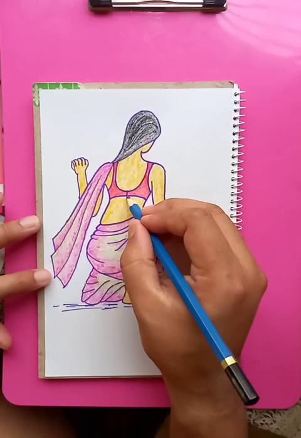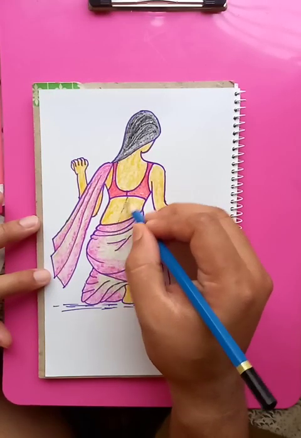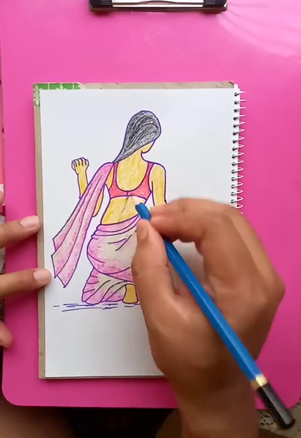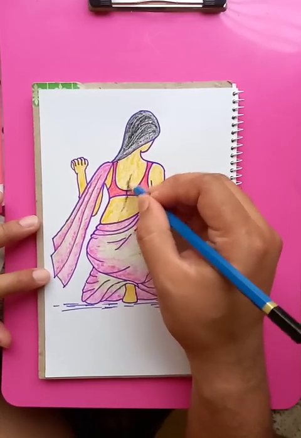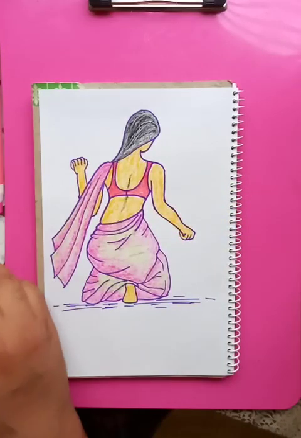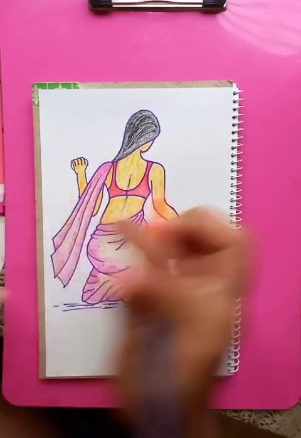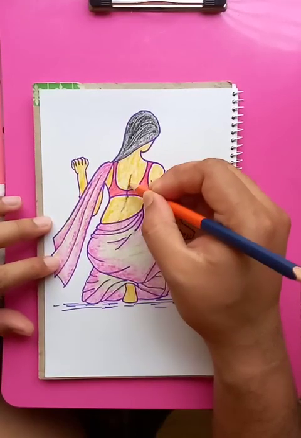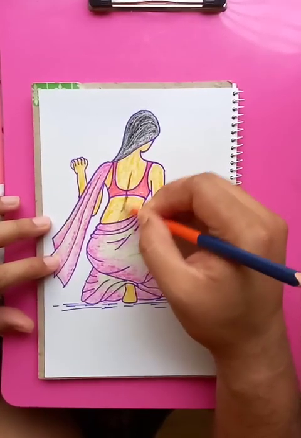Only light strokes you can put like here. And a little bit here. Okay, maybe we're going to put the darker tones. Okay, and these tones here.